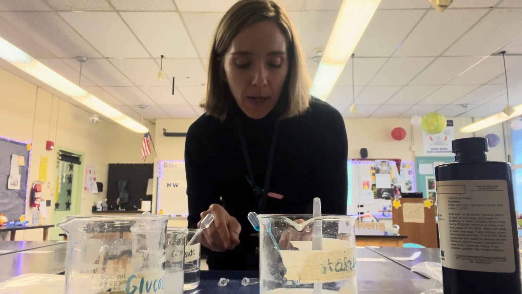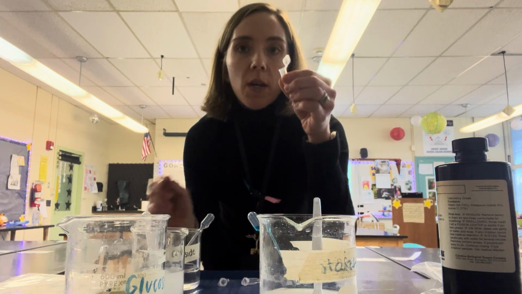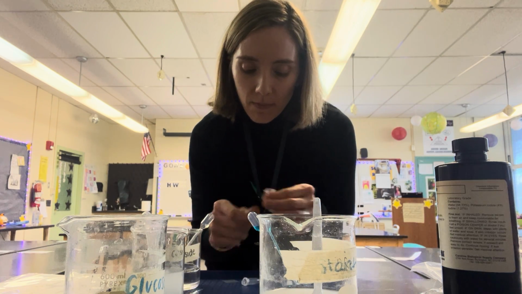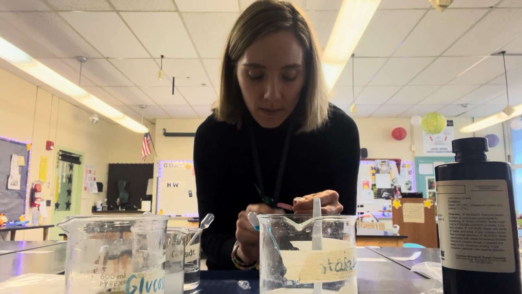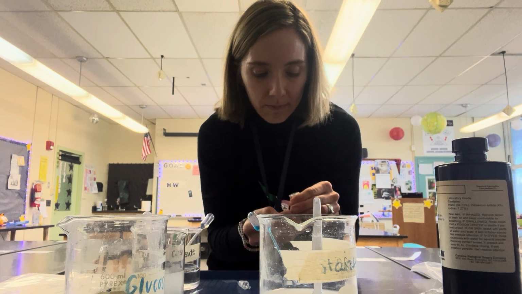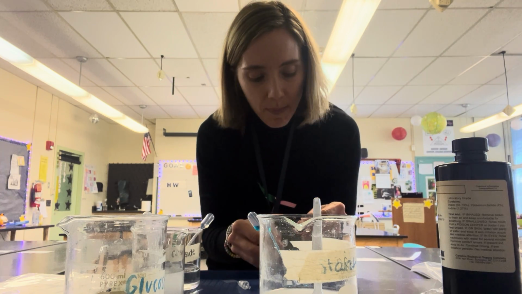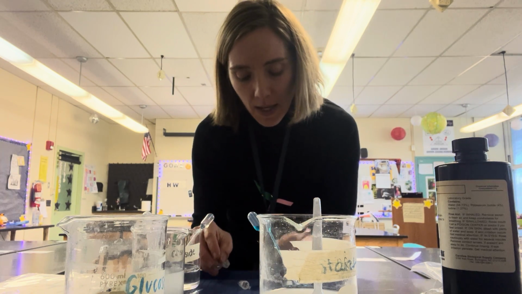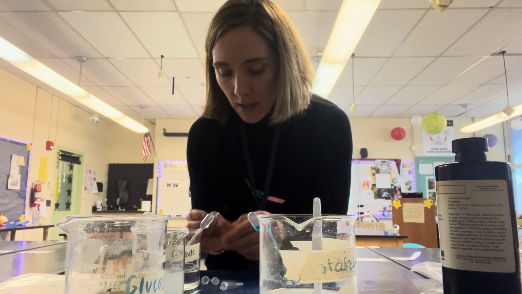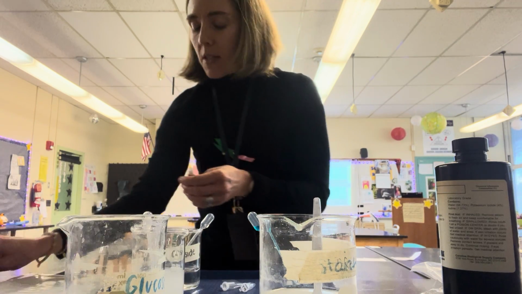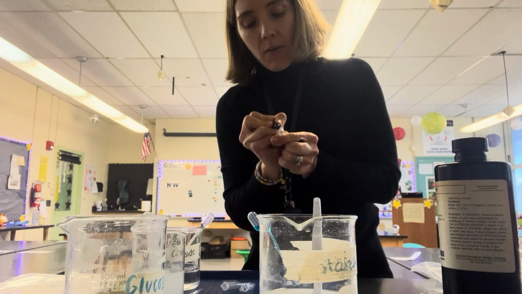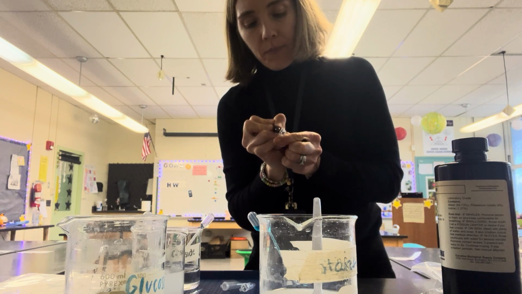So looking at my tubes, my first one I'm going to do is the outside Benedict's. So I have outside Benedict's, I have inside Benedict's, and this is going to be outside iodine.